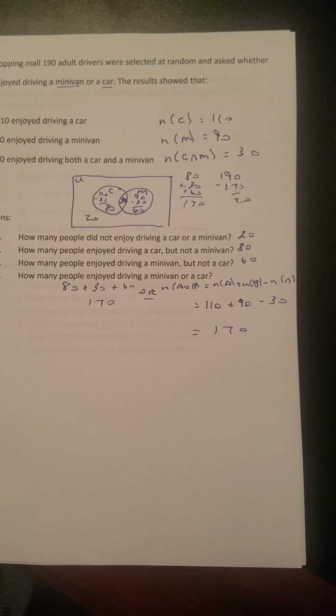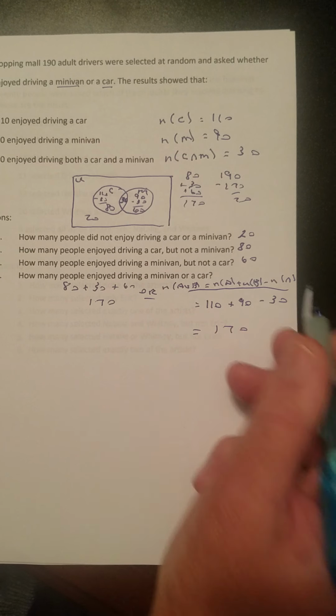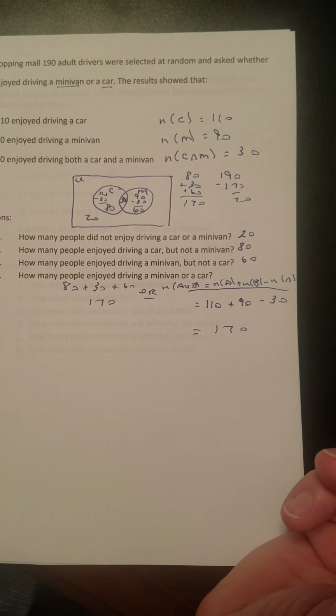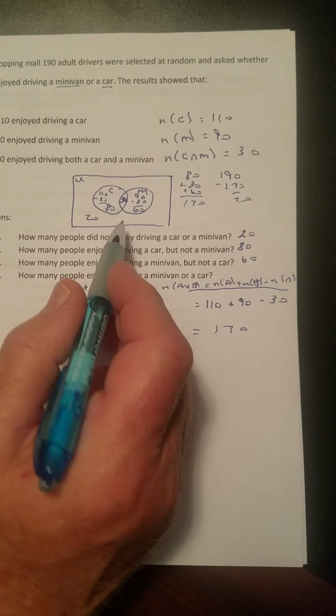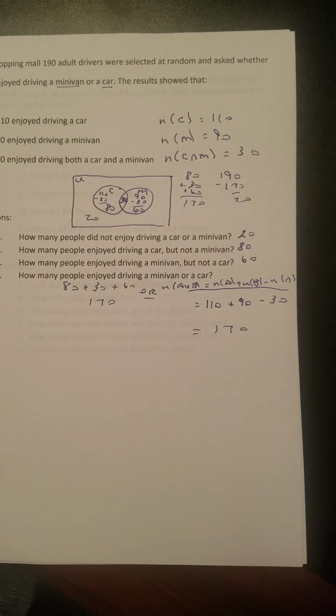Truthfully, I don't care which method you use to solve the problem. Sometimes the formula that I gave you here is easier. If you're having trouble knowing the formula or whatever, go back and draw yourself a Venn diagram. Okay, I'm right at 26 minutes, so I'm going to quit there, because I'm out of juice.